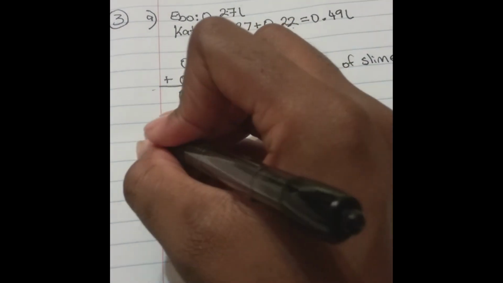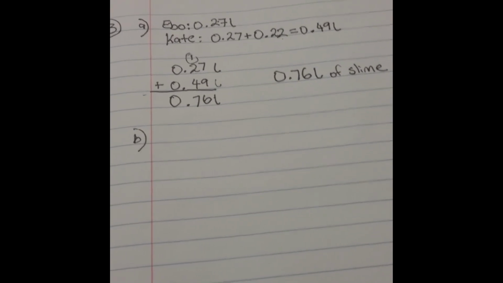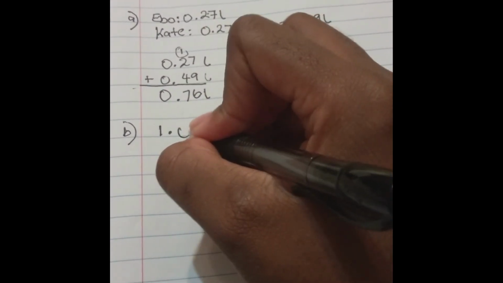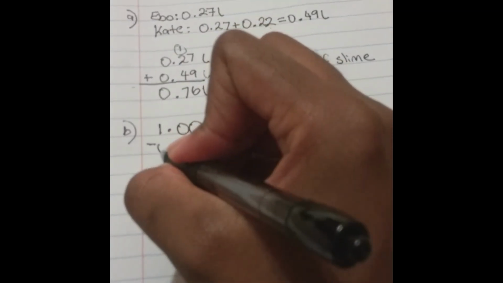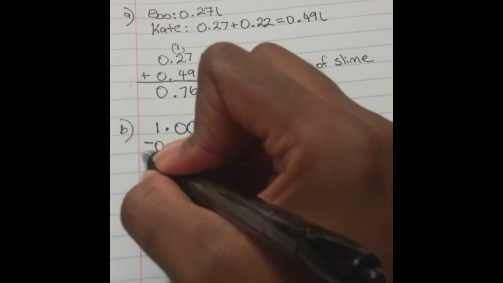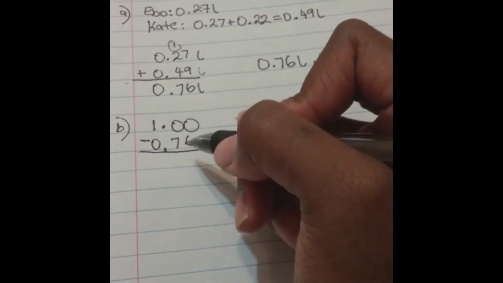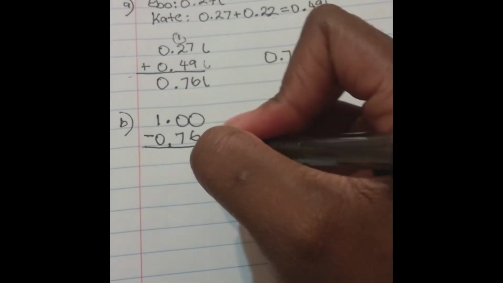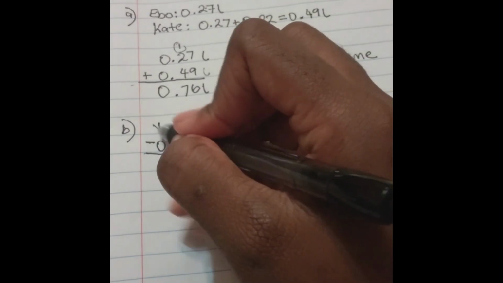Now for the B question. They need 1 liter of slime in total. How much more slime do they need? There's that how much more again. So I know I'm finding the difference. So they need 1 liter, which is the same as 1.00, but right now they only have 0.76. So just like before, I'm subtracting, and I had to put in some zeros to fill up the space so that I could figure out how much more they need to get up to 1 from 0.76. 6 from 0 can't do it, can't steal, so I come over here.